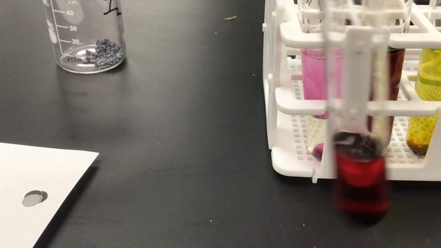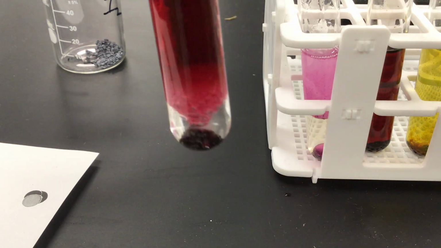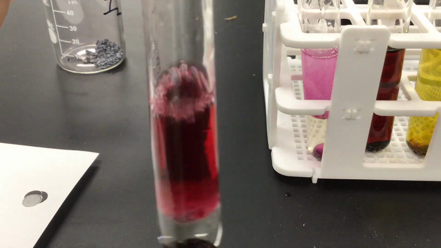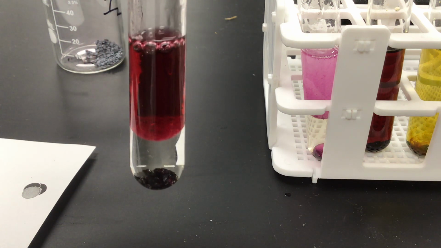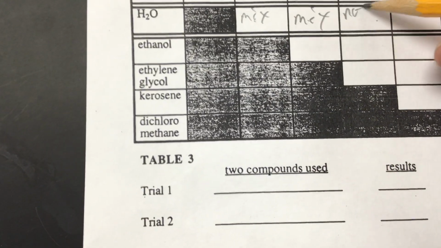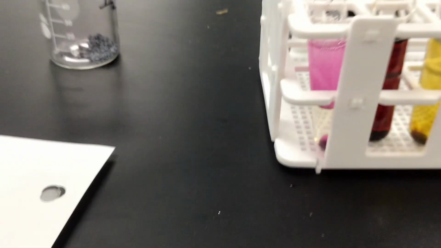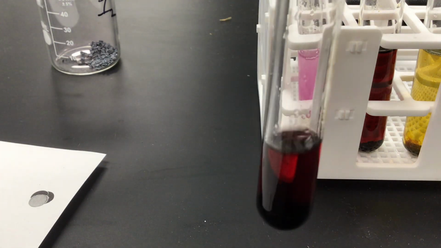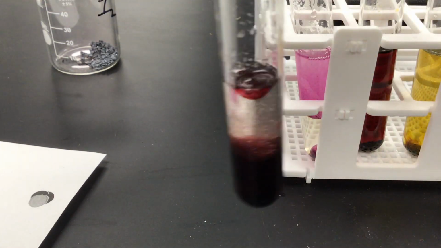Or kerosene and water. I'm going to kind of hold it just right here, but you can see 2 layers. You got the clear layer on the bottom and then the kerosene on the top, so they did not mix. Dichloromethane. Two layers.